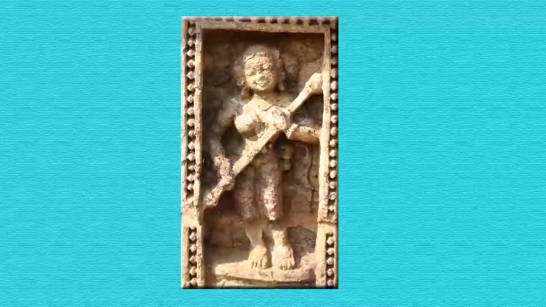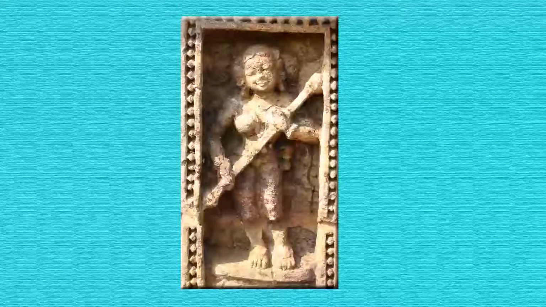So, let us look at a few images which are representative of either the common life, common people or the daily life of ancient India.